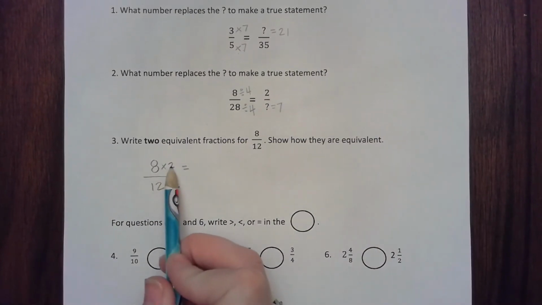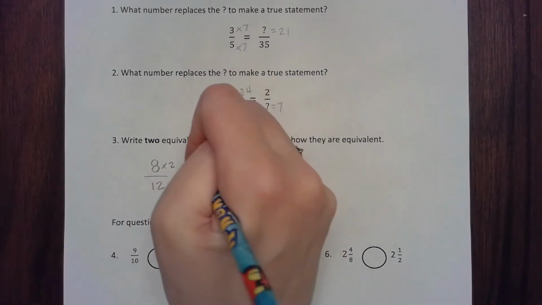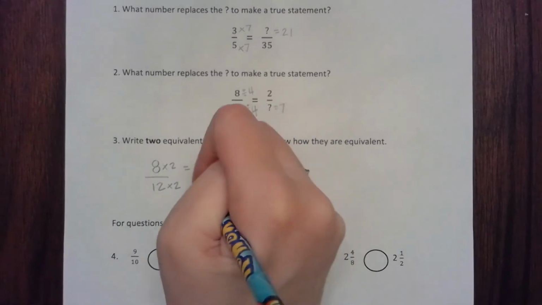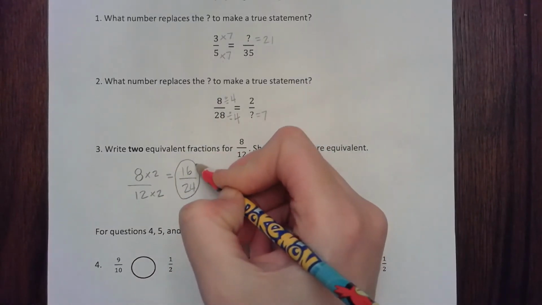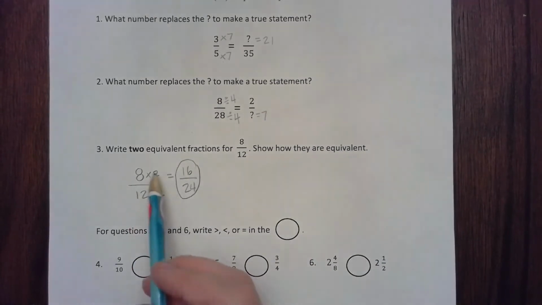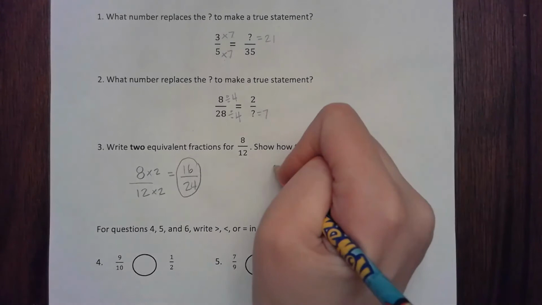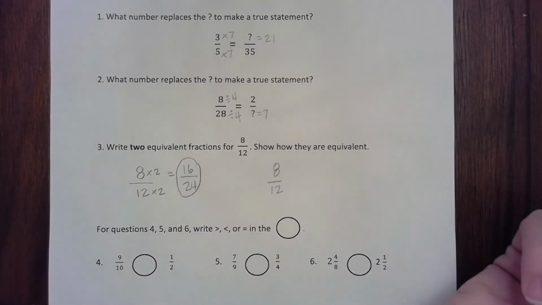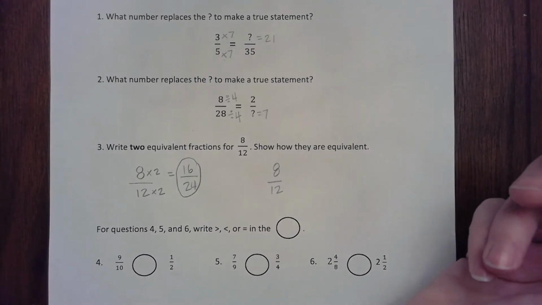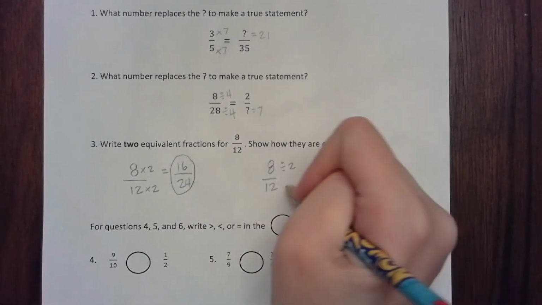So I'm going to multiply the top and the bottom both by 2, because remember, if I do it to the top, I have to do it to the bottom. 8 times 2 is 16, and 12 times 2 is 24. 16/24ths is an equivalent fraction to 8/12, because I multiplied by the same number on the top and the bottom. Now, since 8/12 is a fraction that can be divided into equivalent fractions, I'm going to show you that too. Since they're both even numbers, I know I could divide them both by 2.